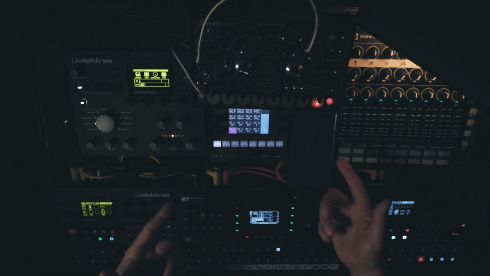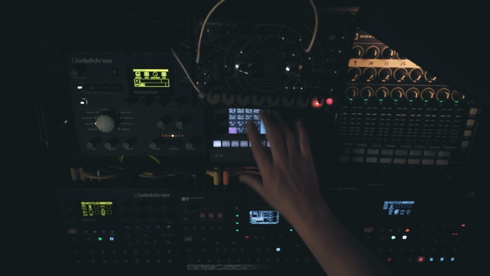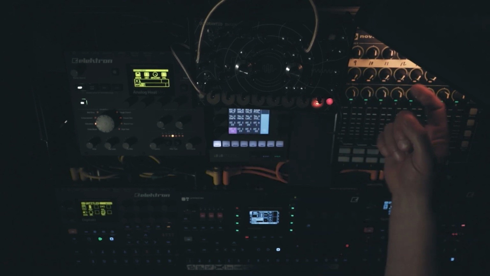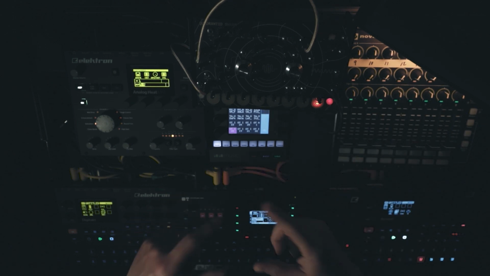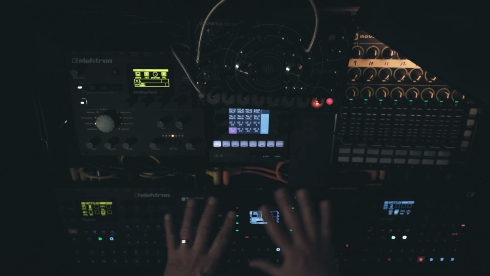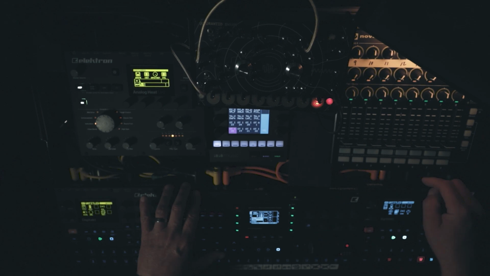One of the things that's really handy is that the Black Box has a USB host capability, so the Launch Control XL plugs directly into this. I don't need a USB host box like I would if I was going to use this to control any of the Elektron gear, because none of these have a USB host capability. They only have regular MIDI in.